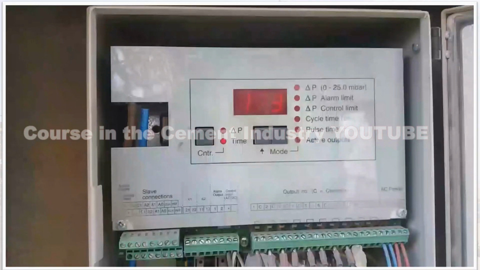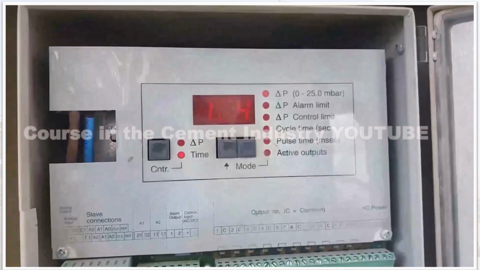In this video, we review the main components of the fabric filter control system.